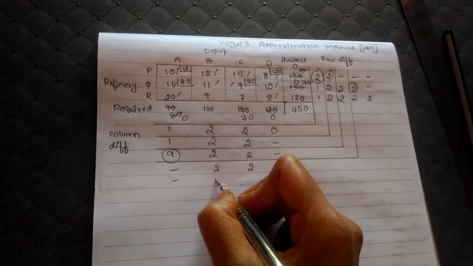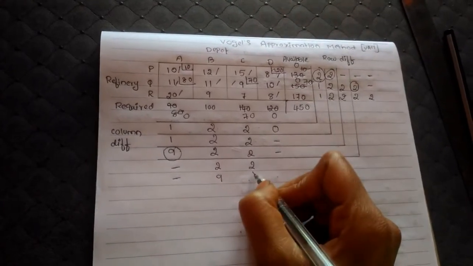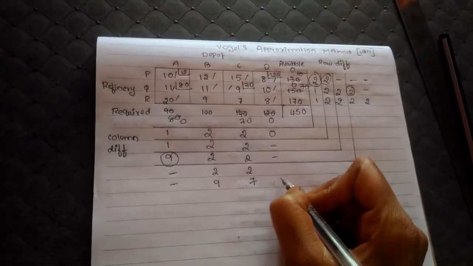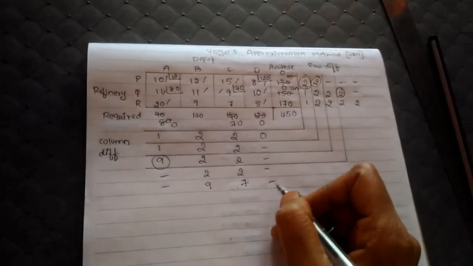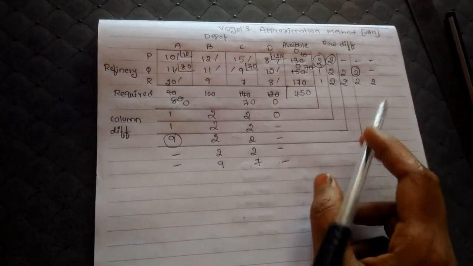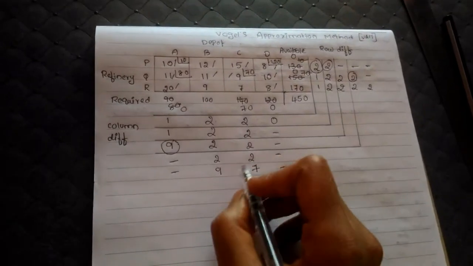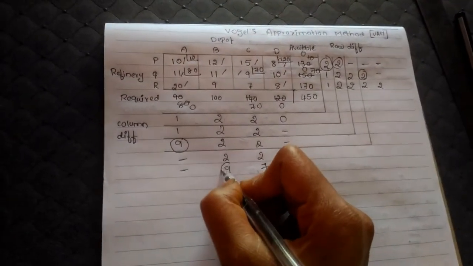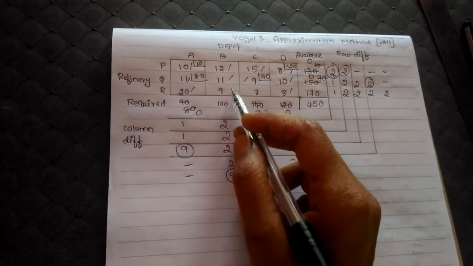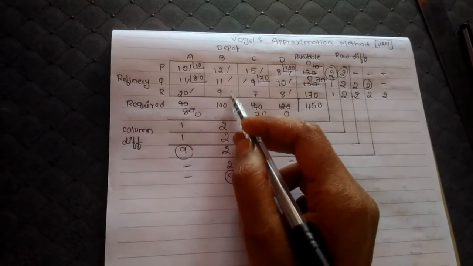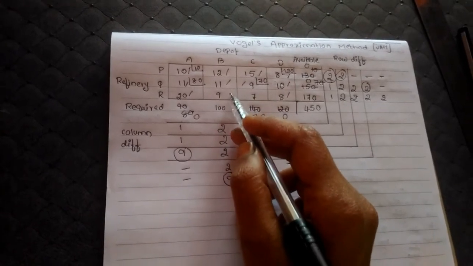And column number 2, the value is 9. Column number 3, value is 7. And column number 4 has been striked out from your last iteration, so I'll just mark a hyphen. Now, amongst these 3 values, identify the largest value. Largest value here is 9. And 9 is the value that we find in column number 2. Since there are no other values to identify the least value, I will just have to consider 9.